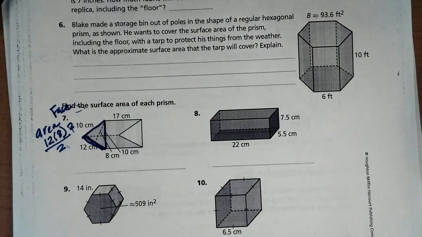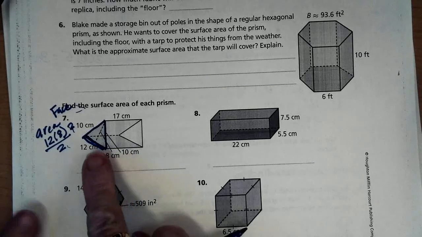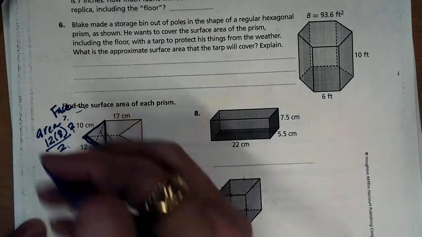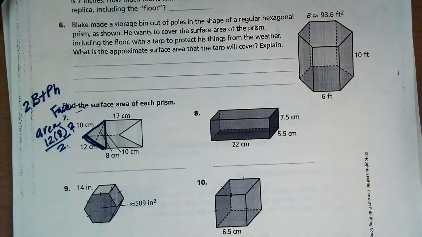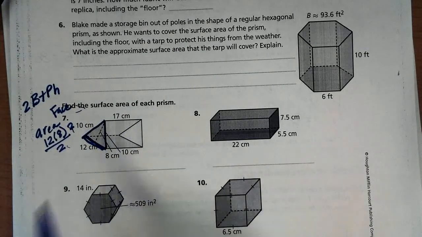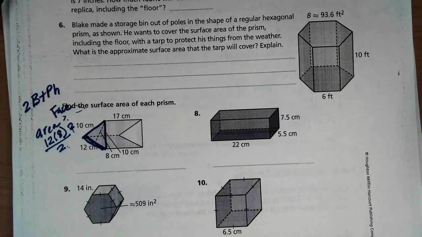I'm going to tell you that since this is a teepee, and all of my triangle sides are not equilateral, you need to find the perimeter. So you need to use this equation. Because if you find the area of the faces, not all the rectangles are the same, because this bottom is a 12 and not a 10. Okay, does that make sense?